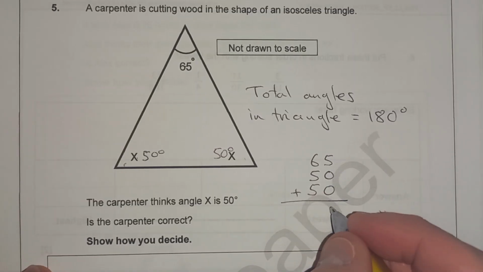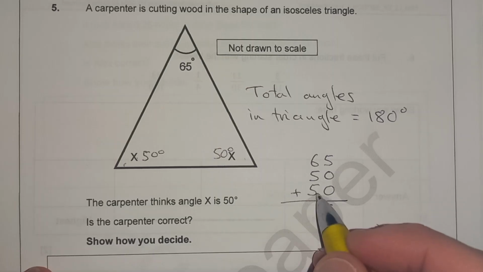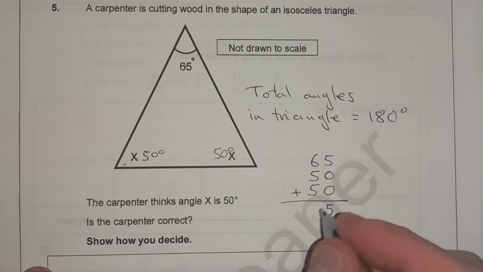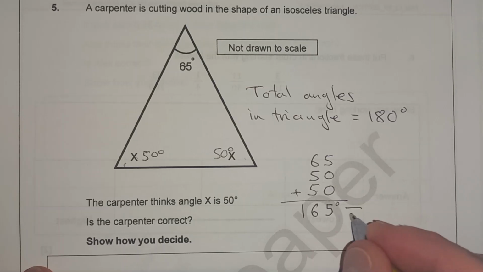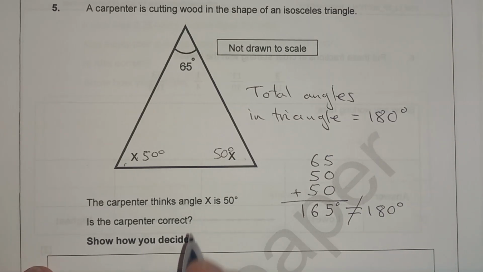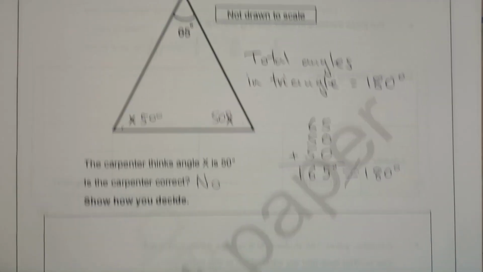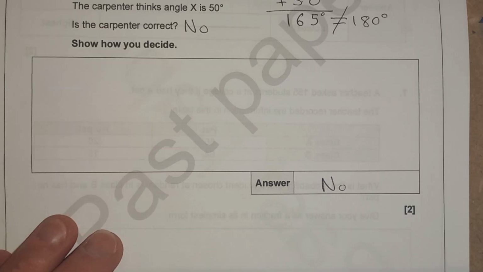5 plus 2 zeros is still 5. 6, well, let's add the 5s together first. 5 plus 5 is 10, plus 6 is 16. So 165 degrees, well, that is not equal to 180 degrees. So is the carpenter correct? No. That's probably the most straightforward way of doing it. You can do other methods as well. I'll just put no in here.